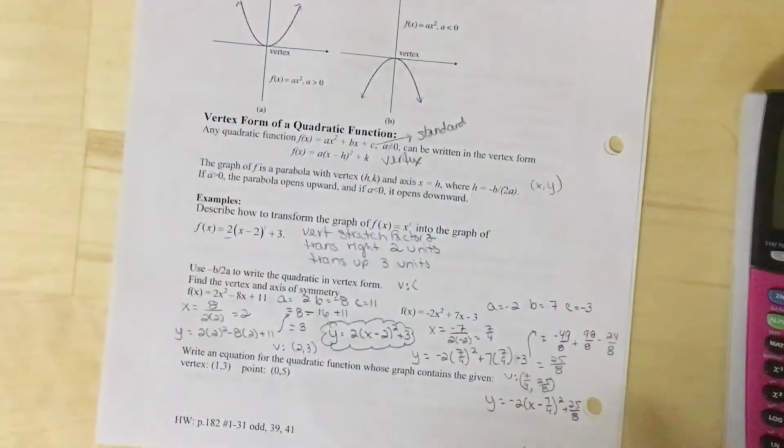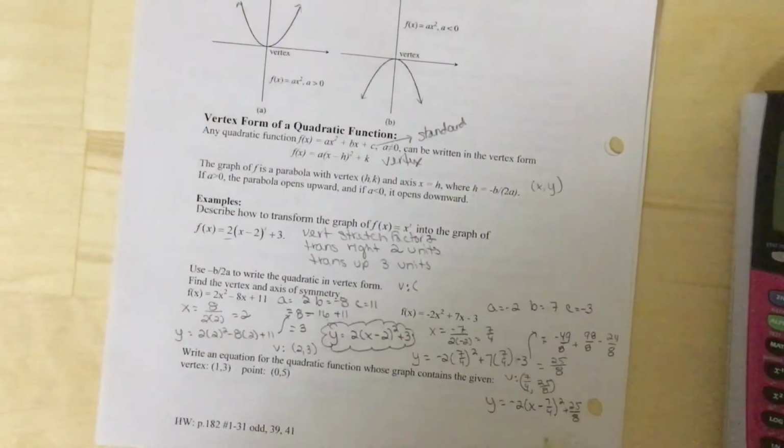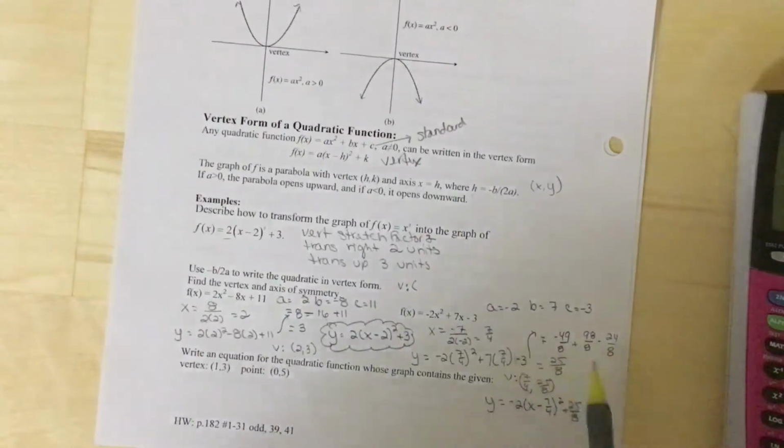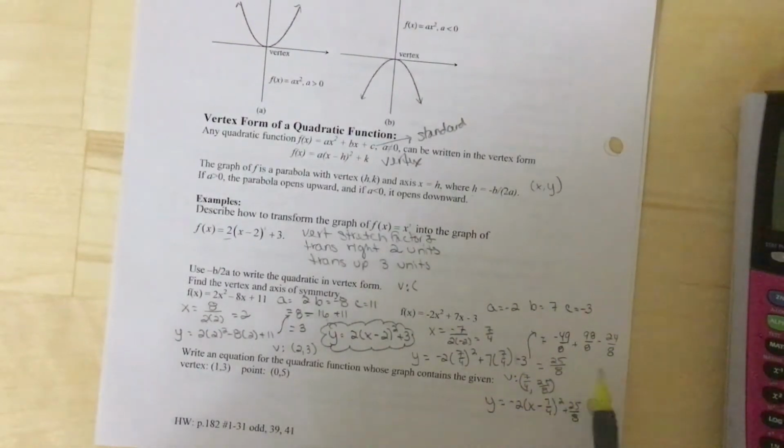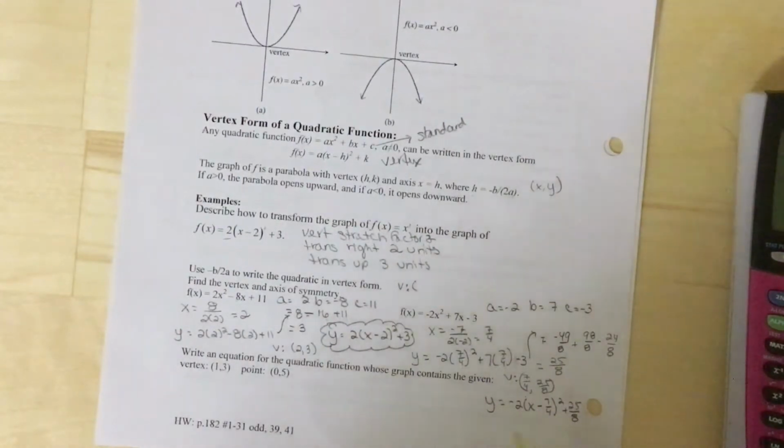25/8. Now, could you have done all of that on your calculator? Absolutely. It's always good to stretch your brain a little bit, doing a little bit in your head, but absolutely. Do not leave these as decimals, though. After you got the decimal, you would convert that over into a fraction.